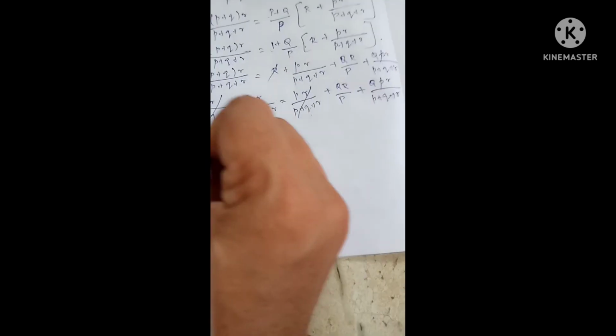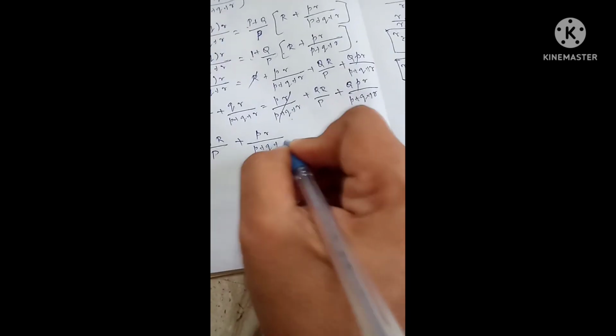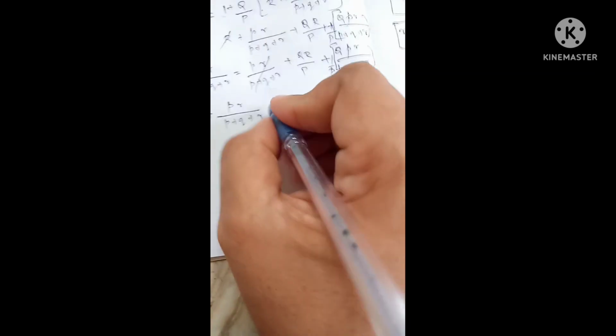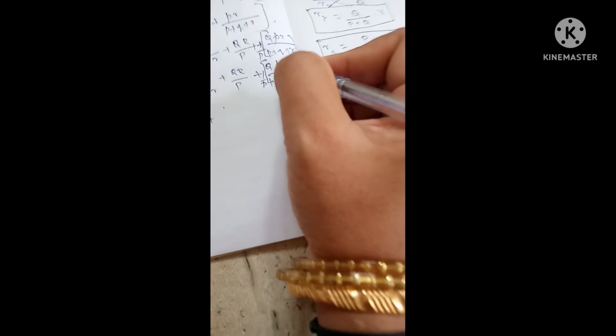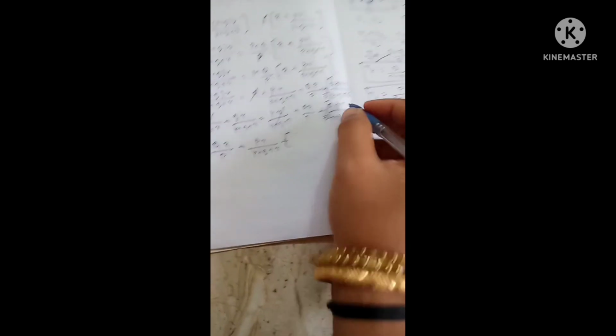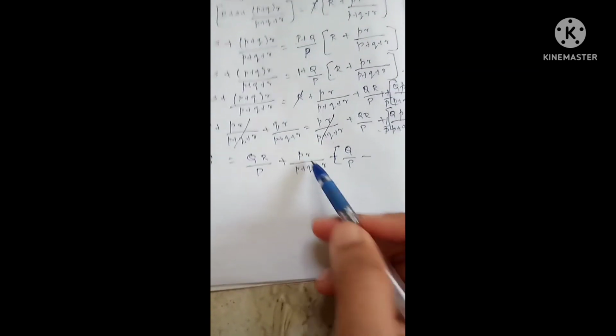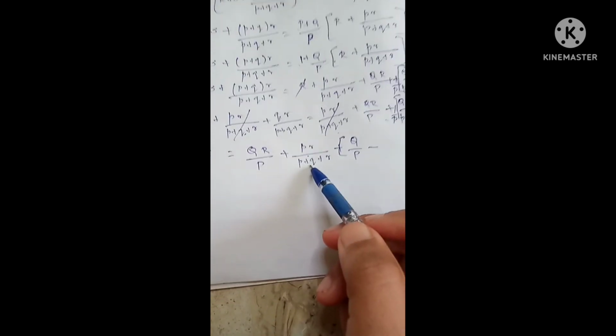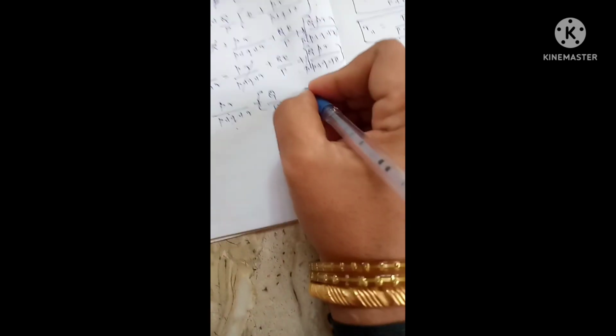So we have it as S is equal to QR by P plus Q plus R into PR by P plus Q plus R here we have into 1 by P. So it will be, when we take this PR by P plus Q plus R to the common outside, we have it as Q by P minus, when we bring this to the other side, we have already taken PR by P plus Q plus R common outside, so the remaining term is Q, so we have it as Q by P.